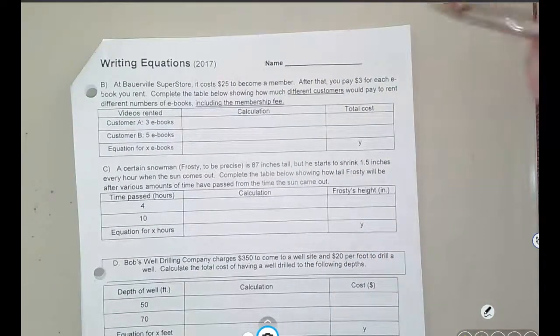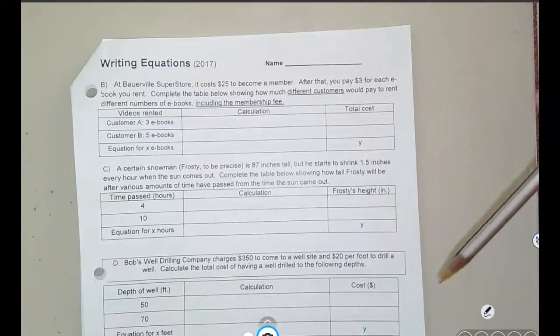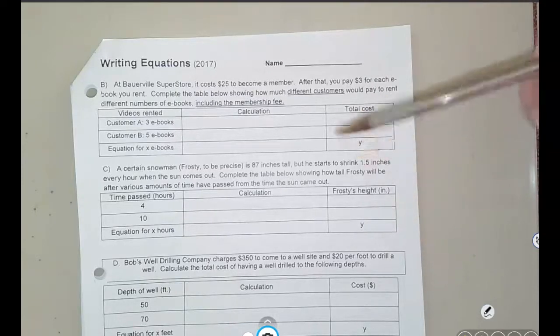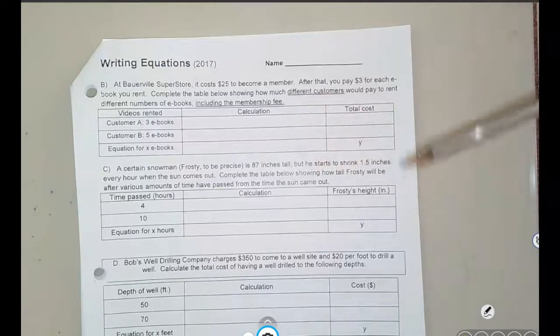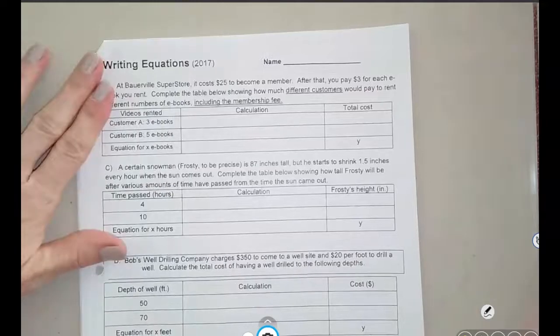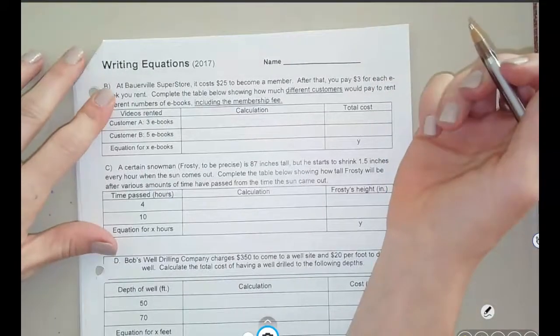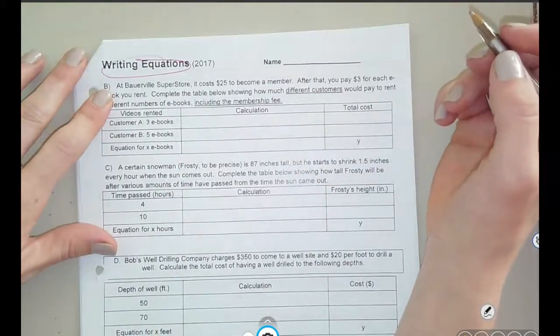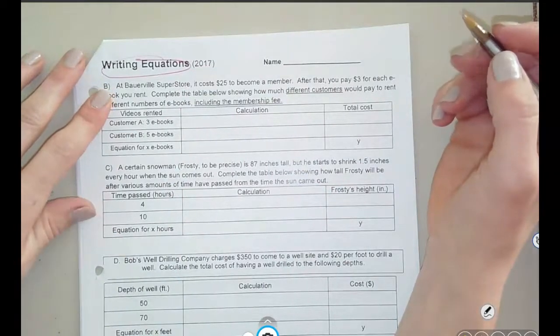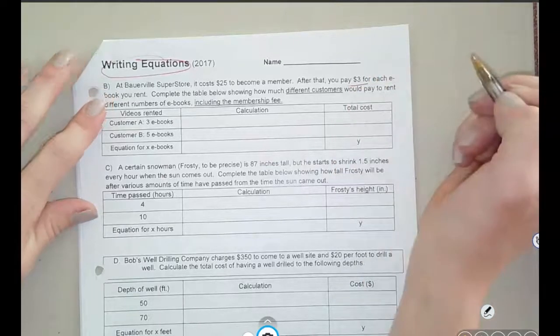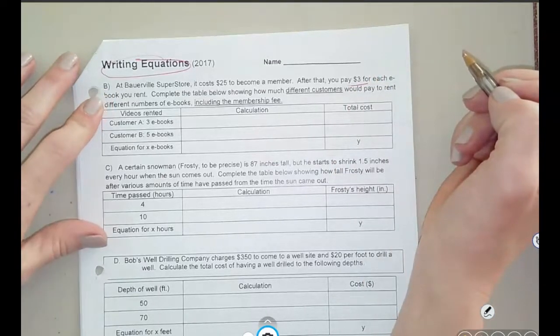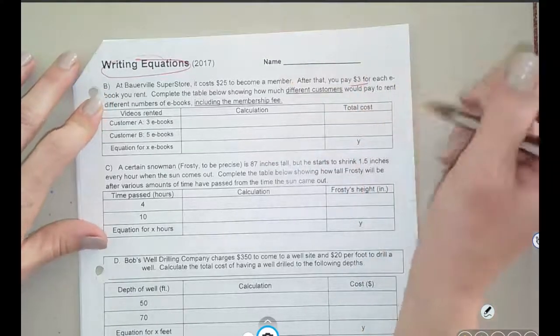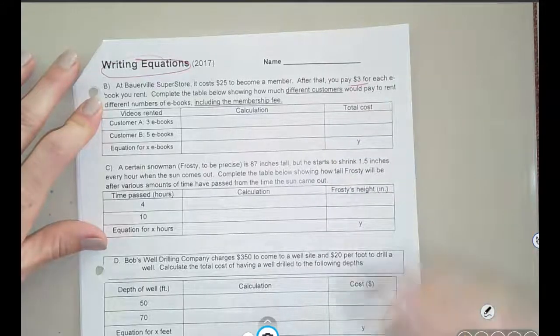Okay, so before I write anything down here, I'm going to go on to page 11 next, but I want you to actually make sure you paused and finished and caught up to us and checked everything else so far with the answer key. And then when you're ready, we'll go on to page 11 here. Okay? So, this one says we're going to be writing the equations. At Bowerville Superstore, it costs $25 to become a member. After that, it's $3 for each ebook that you want to rent. So we're going to use this chart to help us calculate the total cost.